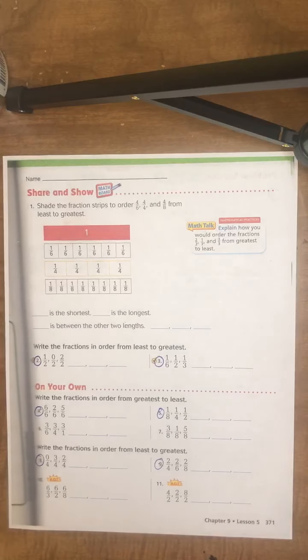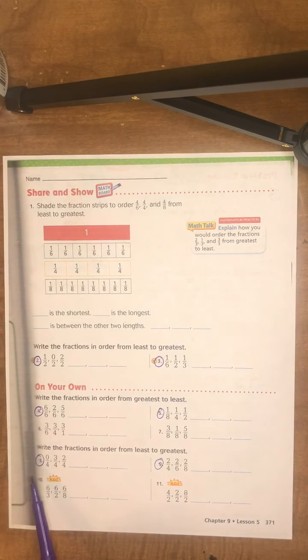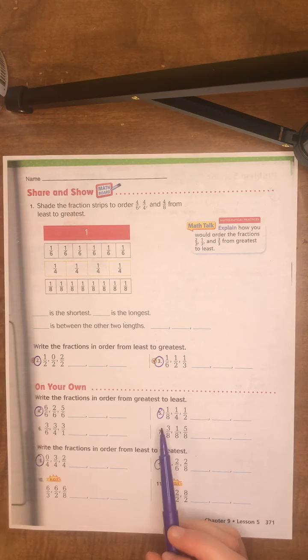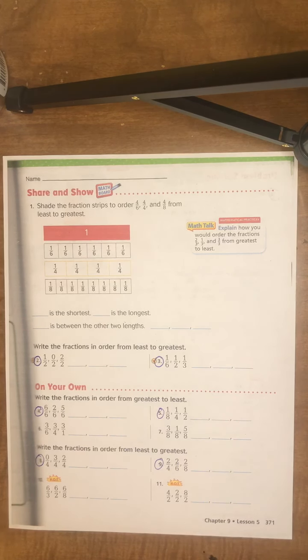Okay, you guys are going to be doing a Google form. So for number 2, 3, 8, and 9, you're writing the order from least to greatest. For 4 and 5, you're going to be going from greatest to least. So make sure that you're getting the difference.